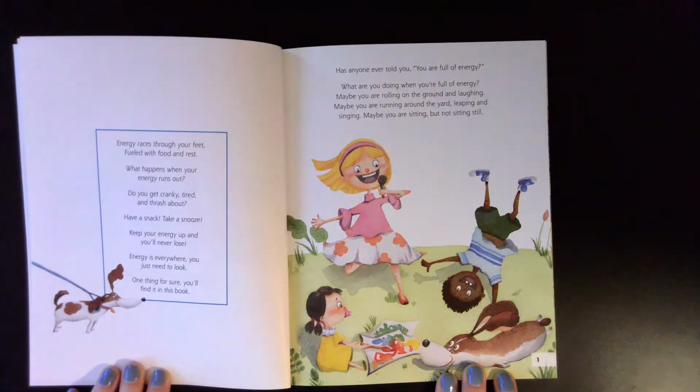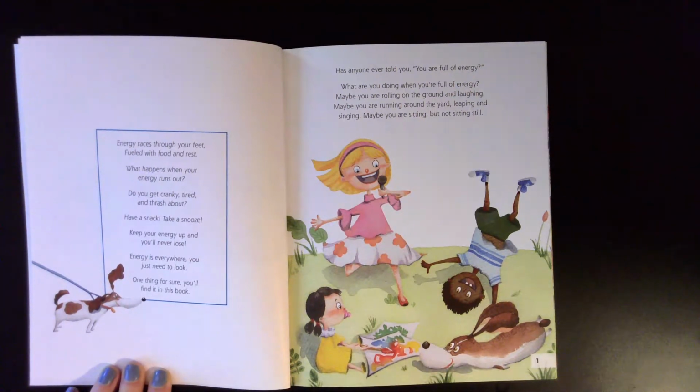Has anyone ever told you you are full of energy? What are you doing when you're full of energy? Maybe you are rolling on the ground and laughing. Maybe you are running around the yard, leaping and singing. Maybe you are sitting, but not sitting still.